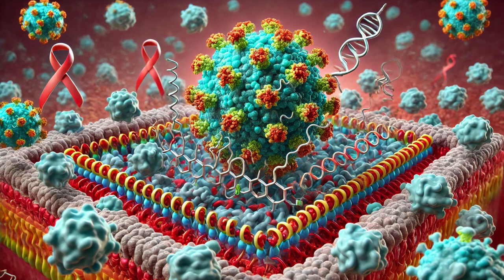To tackle viral infections, antiviral drugs often target viral enzymes or proteins that are essential for replication but different from human counterparts. For example, HIV protease inhibitors block the viral enzyme protease, crucial for processing viral proteins. This inhibition prevents the maturation of infectious viral particles, reducing viral load and disease progression.